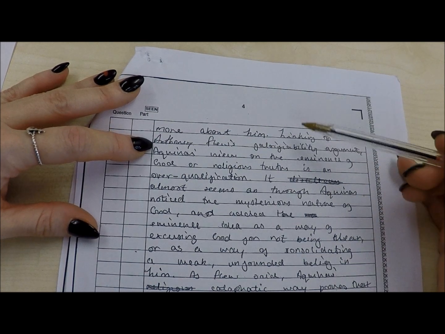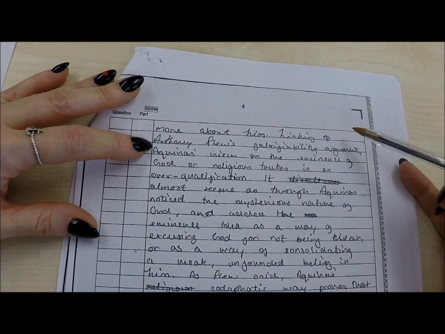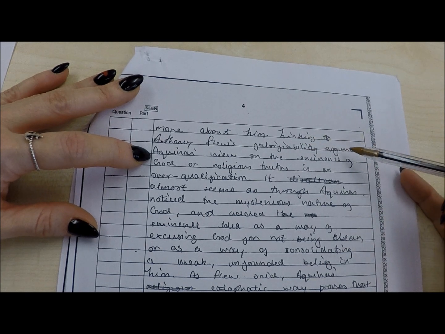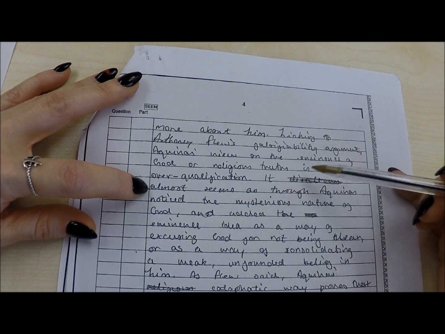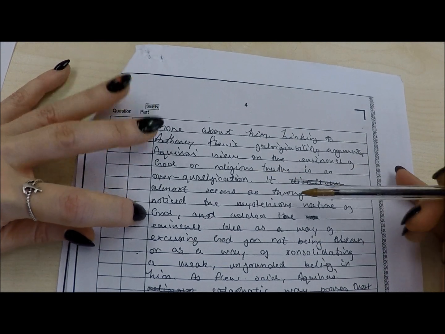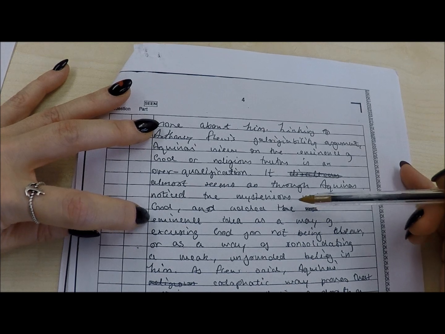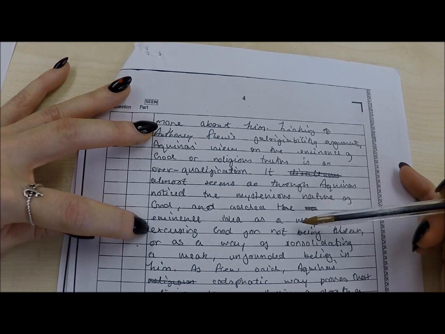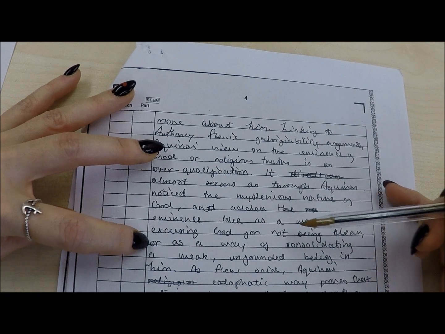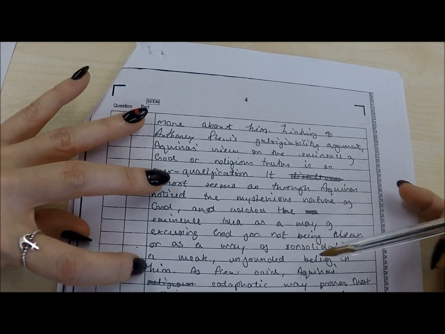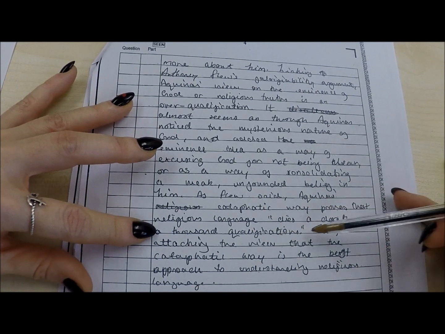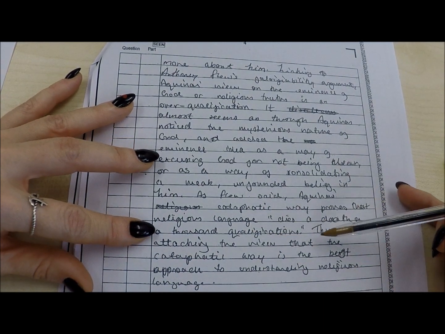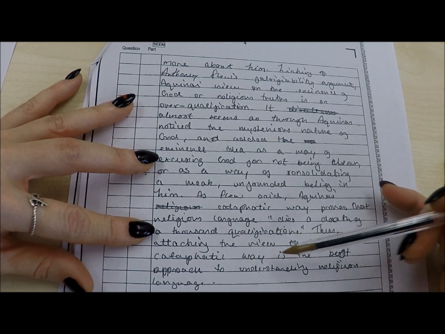Linking Anthony Flew's falsifiability argument, Aquinas' view on the immensity of God or religious truths is an overqualification. It almost seems as though Aquinas noticed the mysterious nature of God and added the immensity idea as a way of excusing God not being there, or as a way of consolidating a weak, unfounded belief in him. As Flew said, Aquinas' cataphatic way proves that religious language dies the death of 1,000 qualifications, thus attacking the view that the cataphatic way is the best approach to understanding religious language.